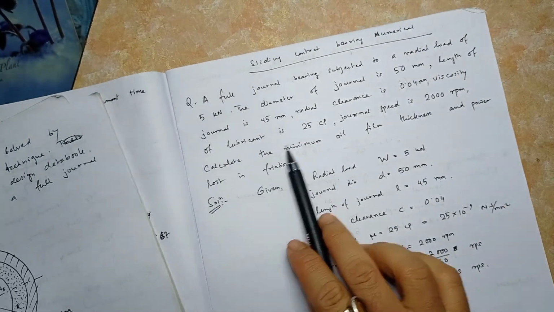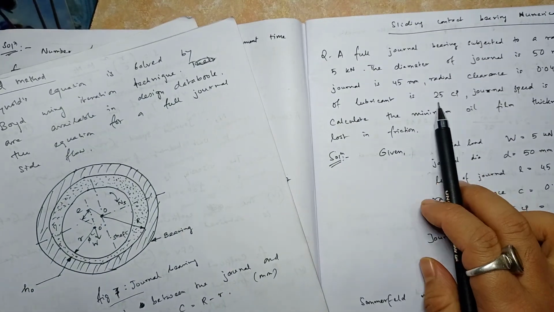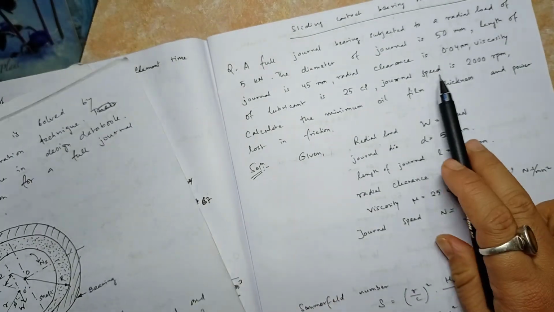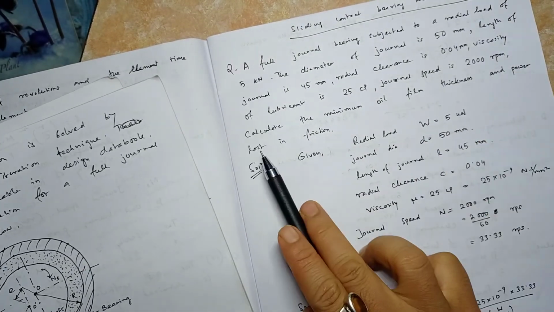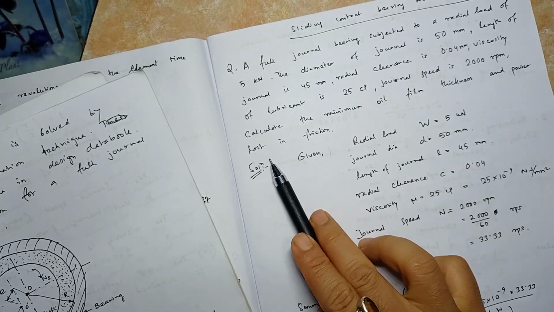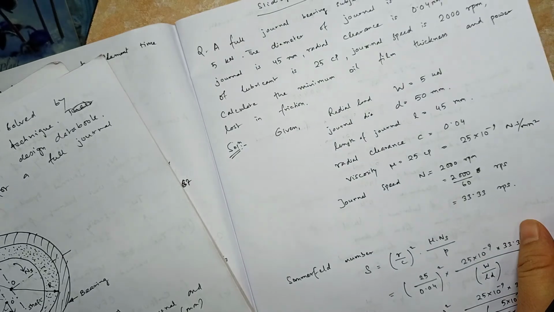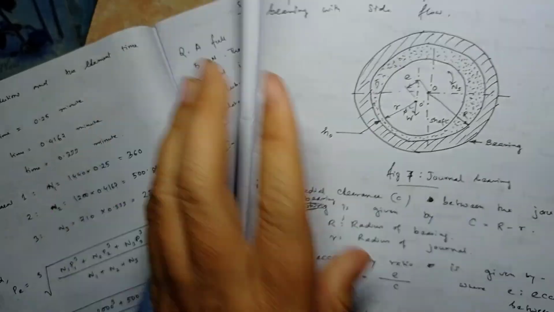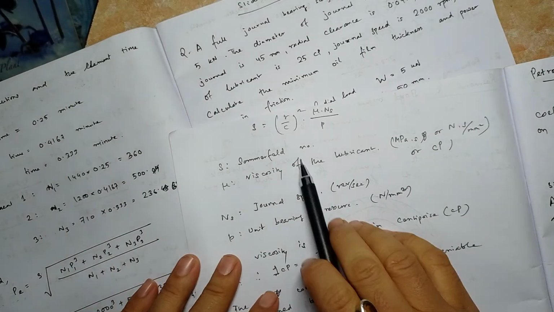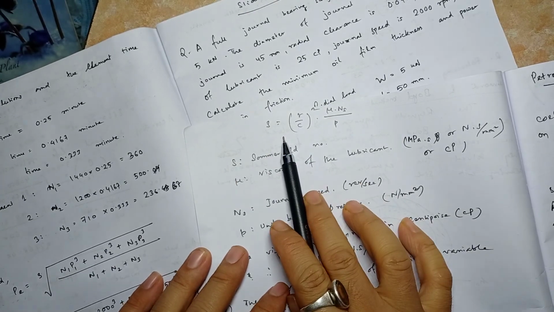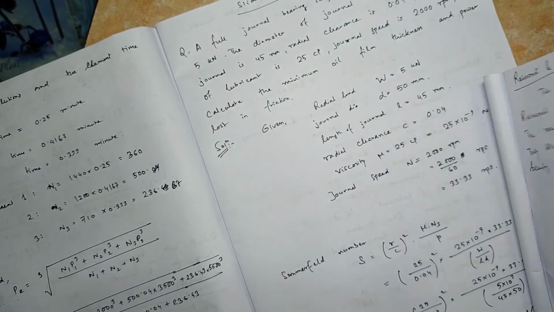Next, viscosity is 25 centipoise. So you have to convert it to Newton second per millimeter square by multiplying by 10 to the minus 9. Okay, journal speed is 2000 rpm. Calculate the minimum oil film thickness and power lost in friction. So here you have to use the data book. But first you have to get the most important thing, that is the Sommerfeld number S, using this relation.